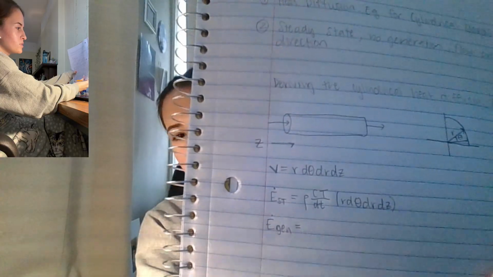Now, another component that we also have to look at to evaluate the heat diffusion is the energy generation term. So I'm going to denote that as E gen. That is also a rate, so we're going to have a dot over top of that. And if you remember from the other video, that's going to be our heat flow rate, so that's the Q dot times the volume as well. So r dθ dr dz once again. So that's going to be our energy generation term.